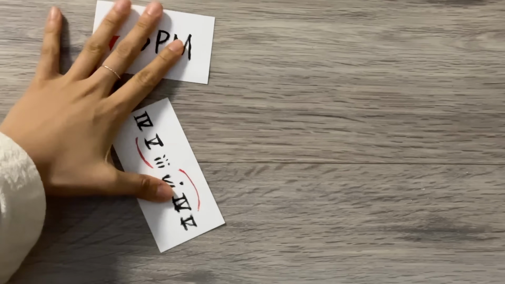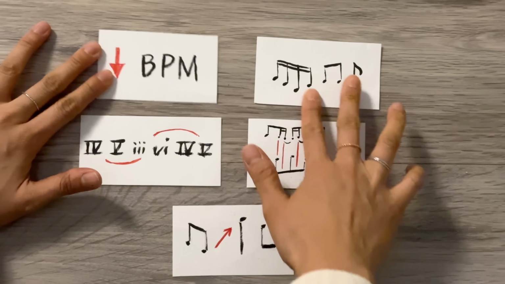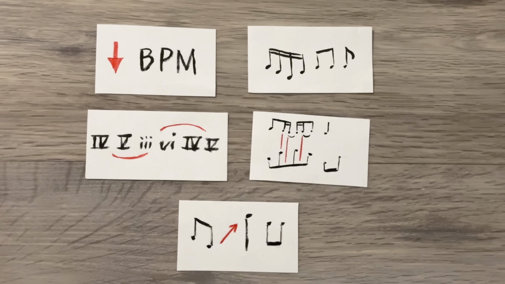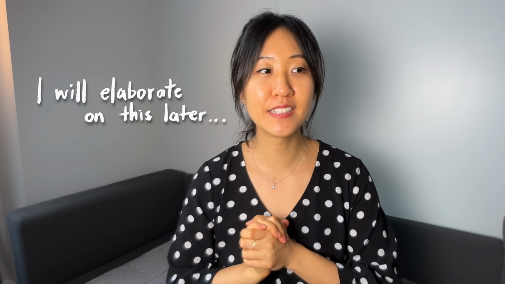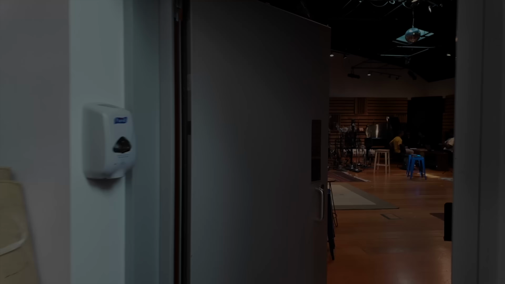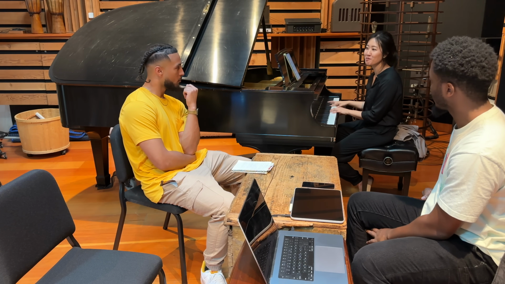How do we create nostalgia in music? I found out that by combining specific formulas and musical characteristics together, we can actually engineer nostalgia into music. However, it's only going to take us so far because, in fact, nostalgia is quite complex and it's not that simple.